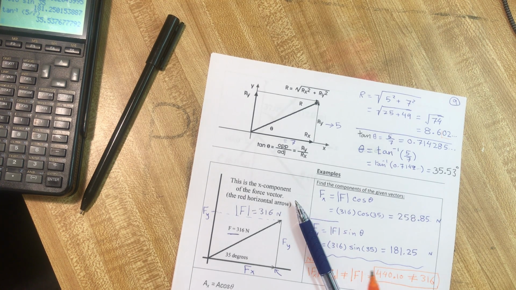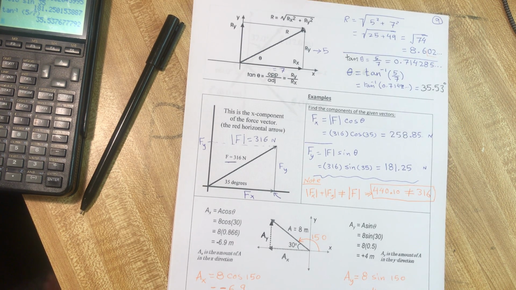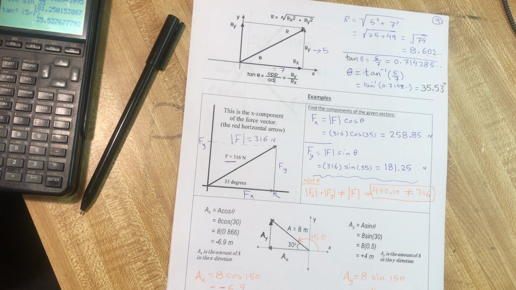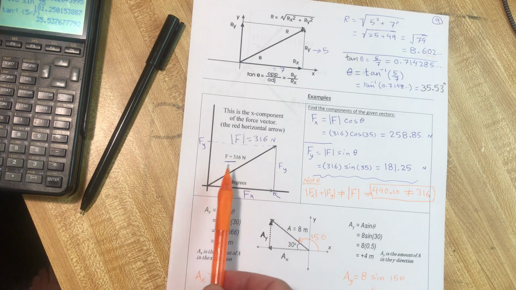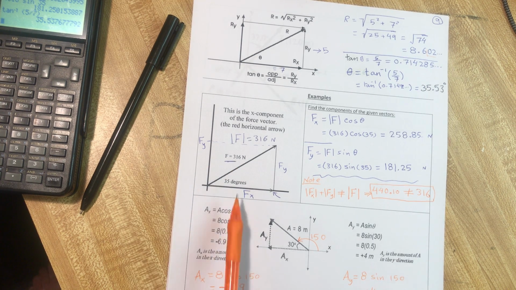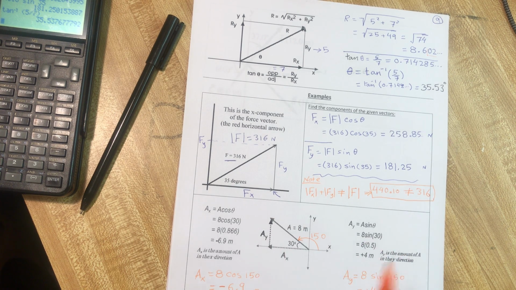We will solve more examples to make it easier. Look at this example now. We need to find the components of each given vector. If we have the vector F, denoted for the force, and we measure the force in newtons, we will come to it in its time. If the length or the magnitude of the force vector is 316 newtons, and the angle from the positive x-axis or from east is 35 degrees, we need to find the components. The components are the xy components.